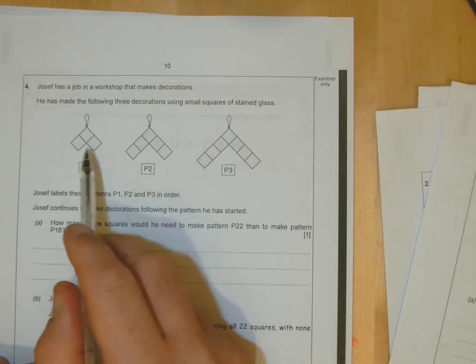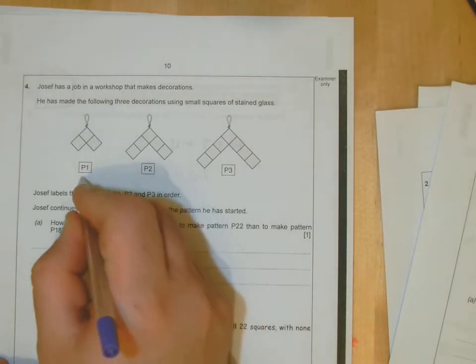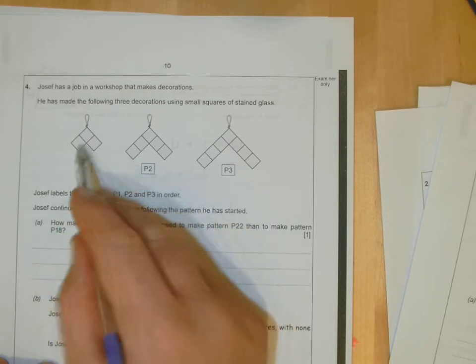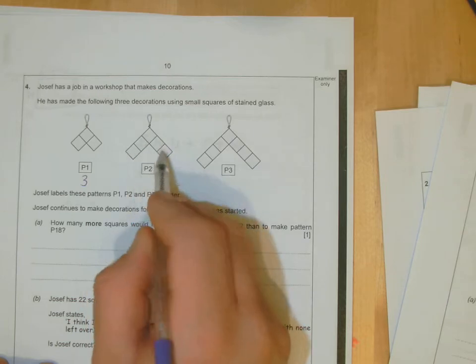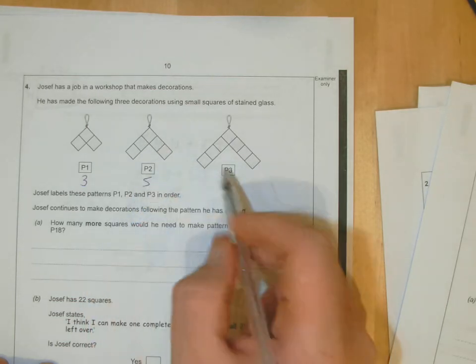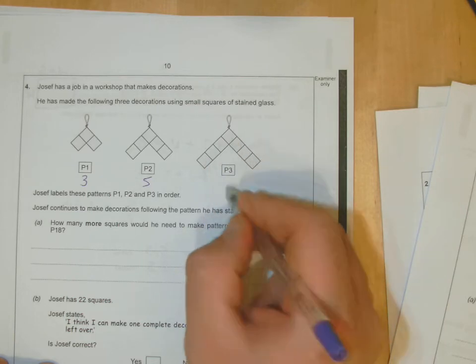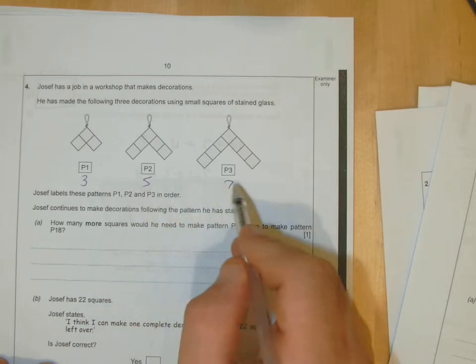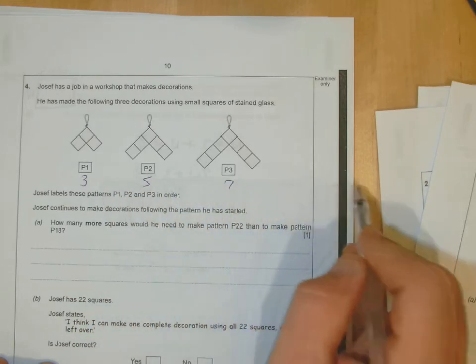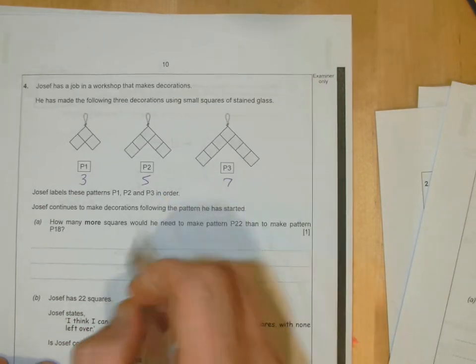Well, if you think about this here, let's count how many we've got here. There's 3 squares, isn't there? And how many have we got here? There's 1, 2, 3, 4, 5. There's 5 squares there. And then 1, 2, 3, 4, 5, 6, 7. There's 7 squares there. So can you see we've got this pattern of the odd numbers, isn't it? So the next one's going to be 9, 11, 13. Okay, it's going up in 2 each time.